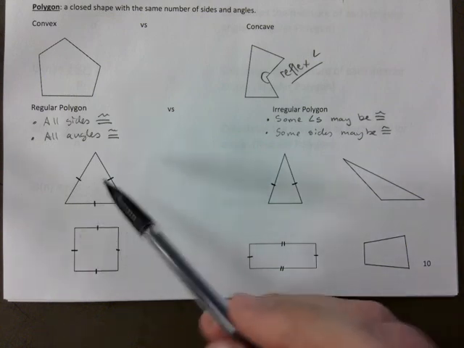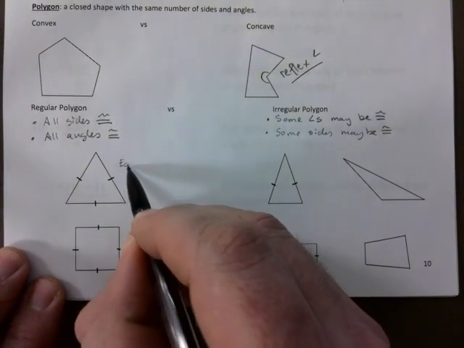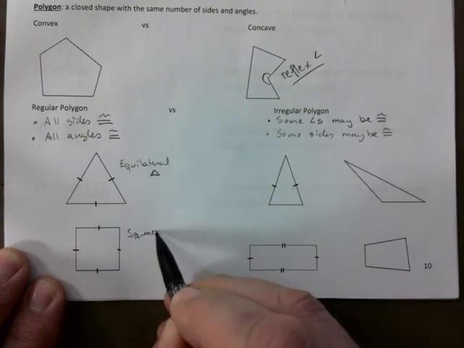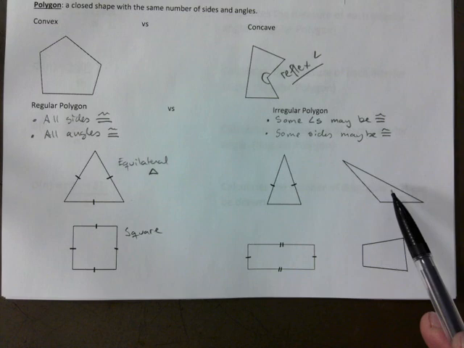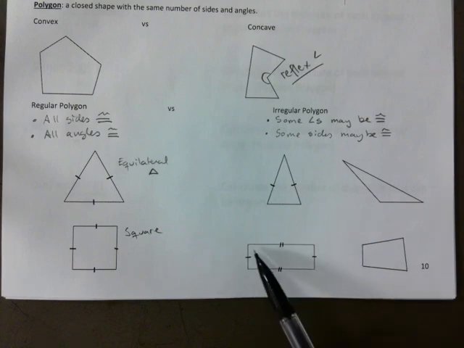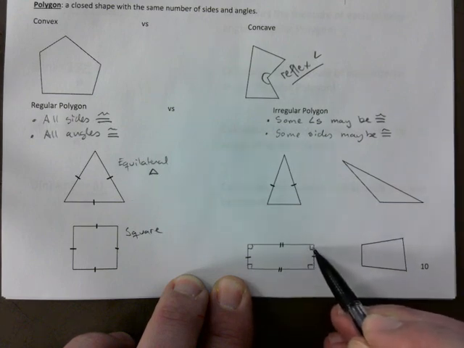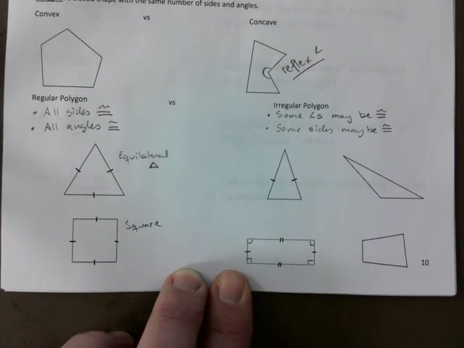So the first couple of regular polygons would be your equilateral triangle, your square, right? Your square, and so forth. If it's isosceles, not regular, okay? And obviously this one doesn't look regular at all. The rectangle has two pairs of sides that are the same. All angles are 90, by the way. Okay, rectangle has all angles the same, but it doesn't have all sides the same, so it still does not fit the regular category.